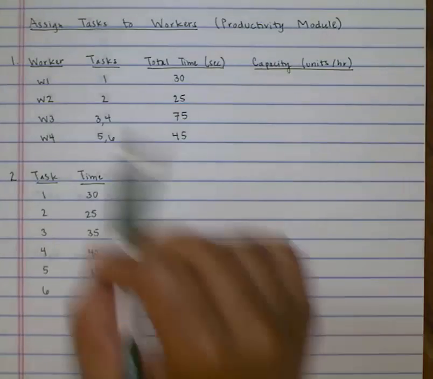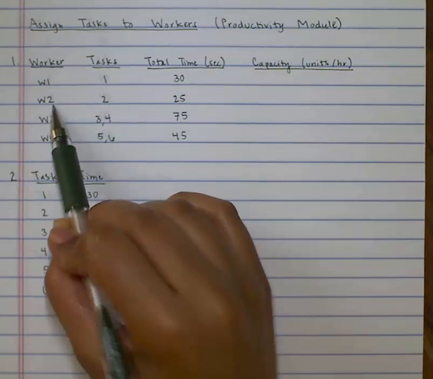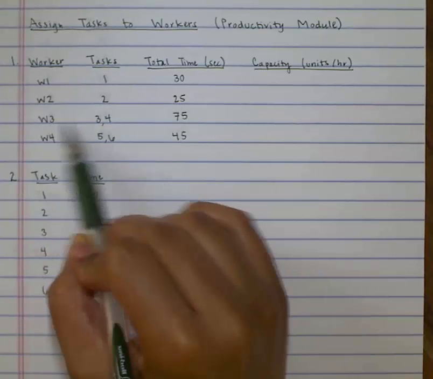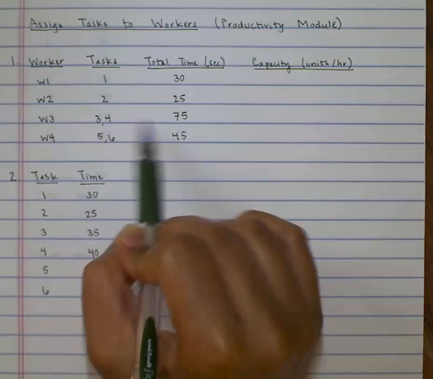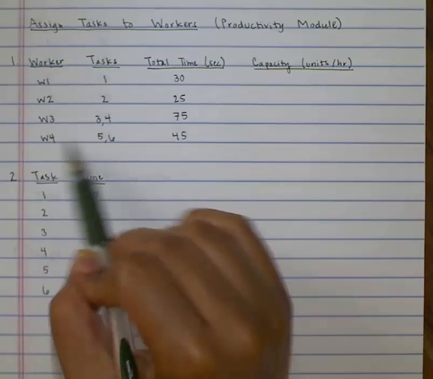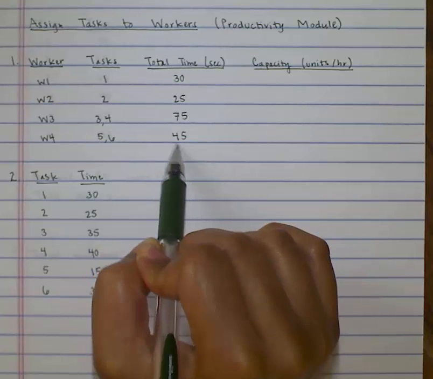Currently, Worker 1 performs Task 1, which takes 30 seconds. Worker 2 performs Task 2, which takes 25 seconds. Worker 3 performs Tasks 3 and 4, which take 75 seconds total. Finally, Worker 4 performs tasks 5 and 6, which take 45 seconds total.